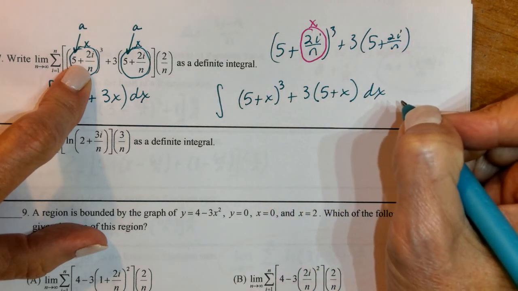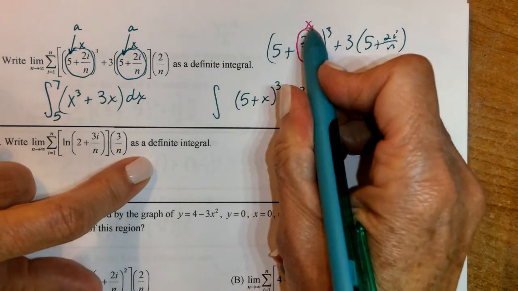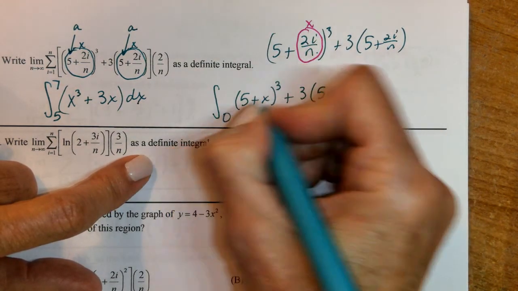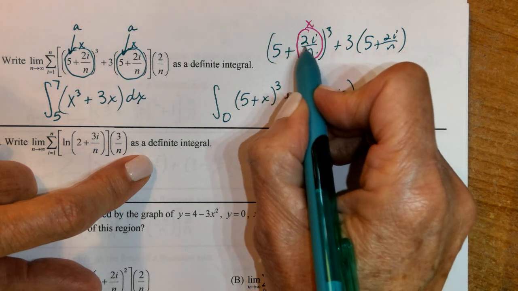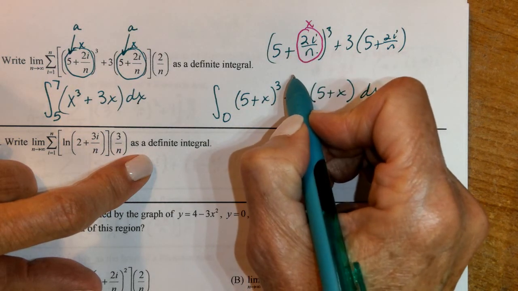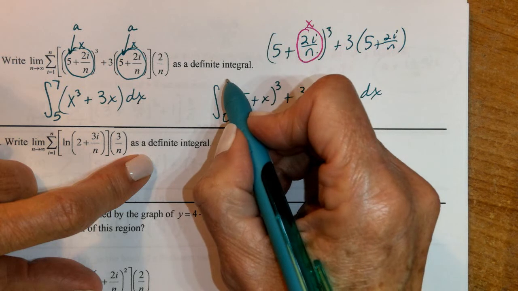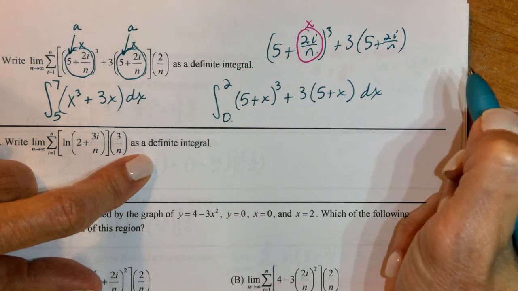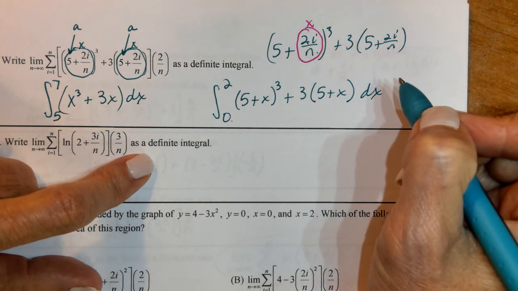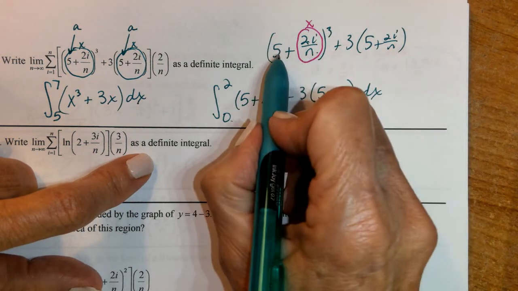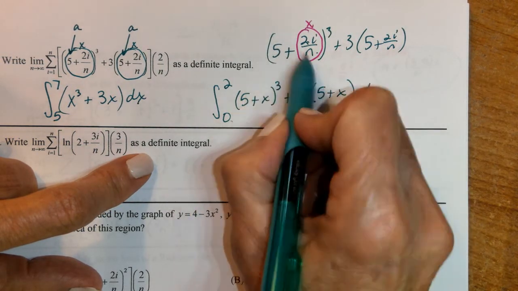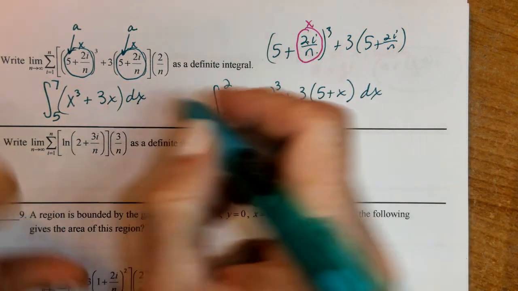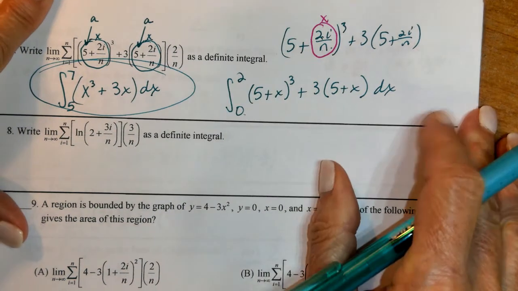If this is my x, then I'm starting at 0 because there's nothing added here, right? And I'm going to 2 because 0 plus 2 is 2. So that'll work. It's not the only one, because we could have put one of these to be the a value. So there's lots of different ways to do it. This is my go-to.